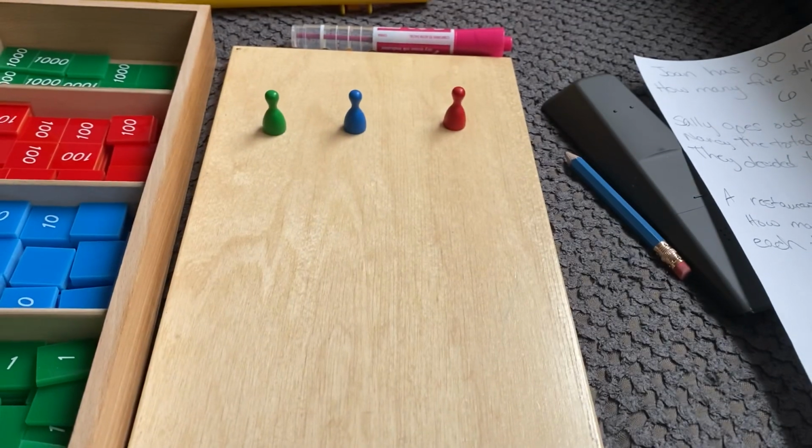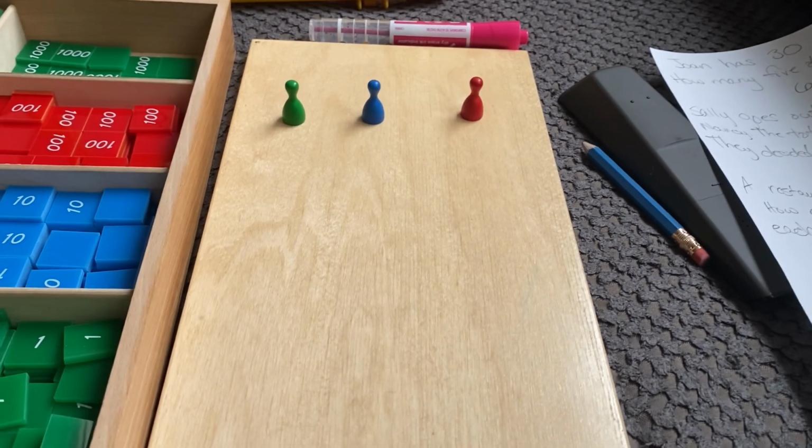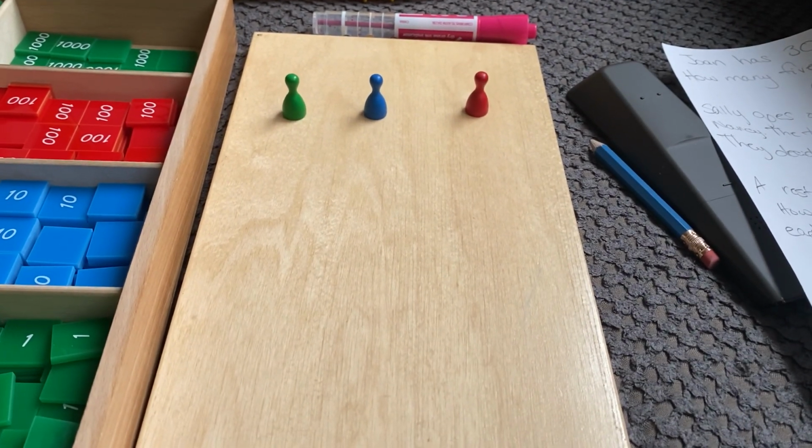Now, instead of me automatically starting off by counting by ones, who remembers what it is that I like to start off counting by? Think about that for 1 second.